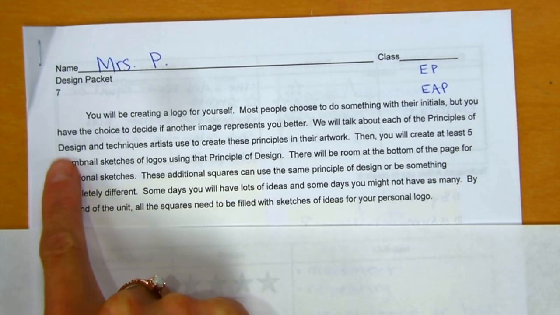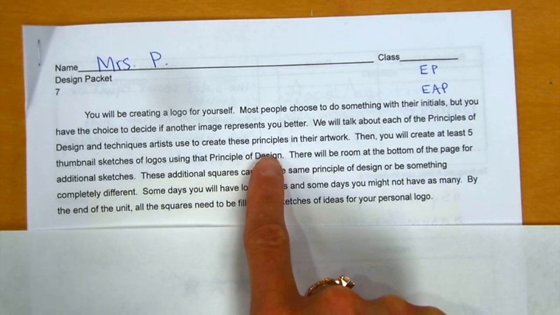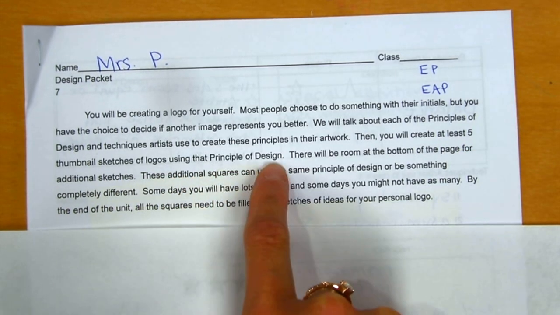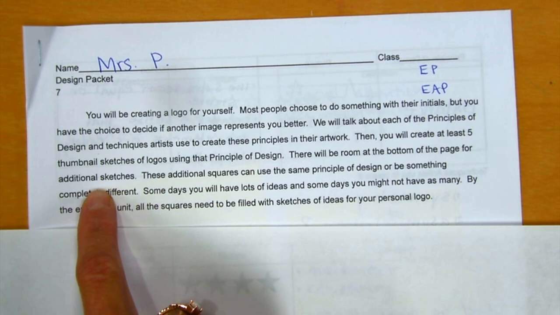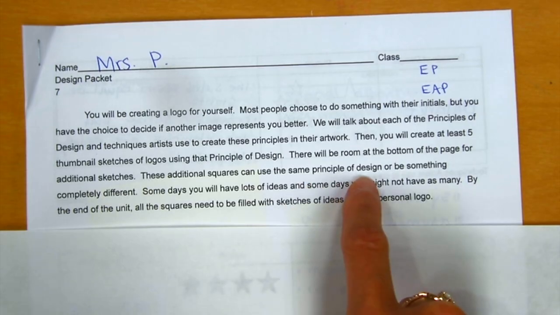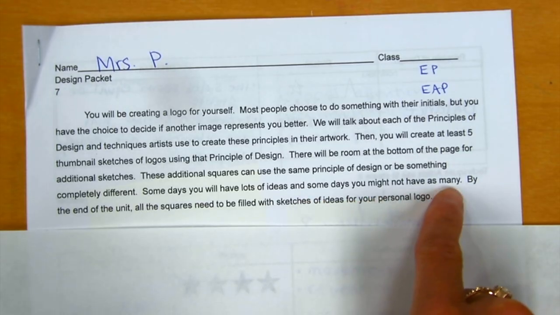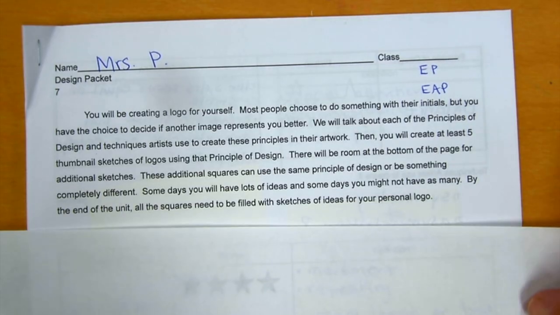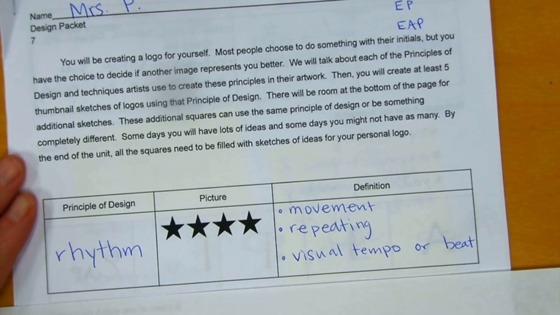We will talk about each of the principles of design and techniques that artists use to create these principles in their artwork. Then you will create at least 5 thumbnail sketches of logos using that principle of design. There will be more room at the bottom of the page for additional sketches, and those additional sketches do not have to follow the same principle of design. These additional squares can use the same principle of design or be something completely different. Some days you'll have lots of ideas, and some days you might not have as many. But by the end of the unit, all the squares need to be filled in with different sketches of ideas for your personal logo. So, the first element of art is rhythm.